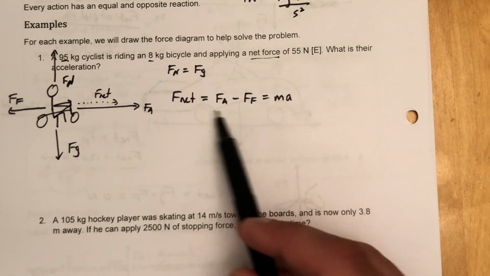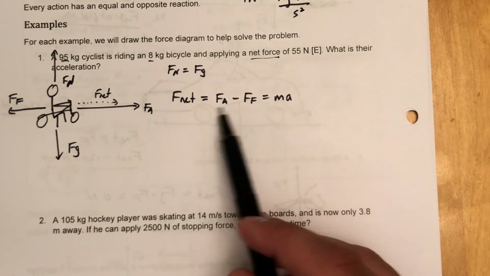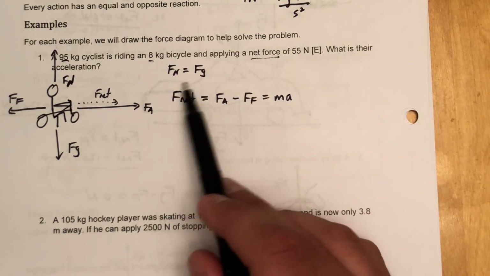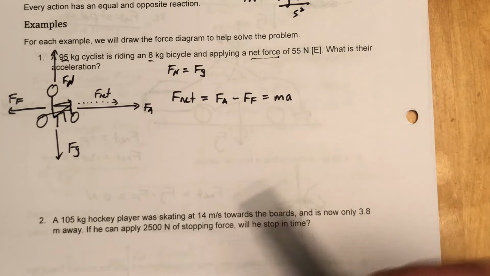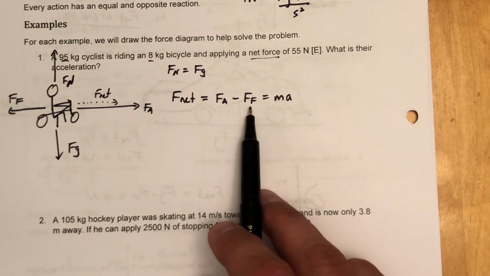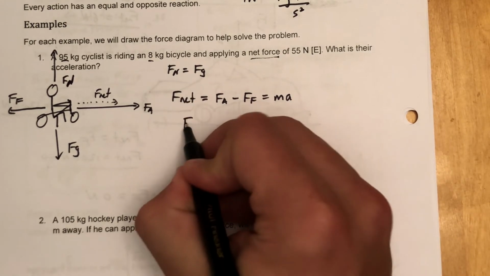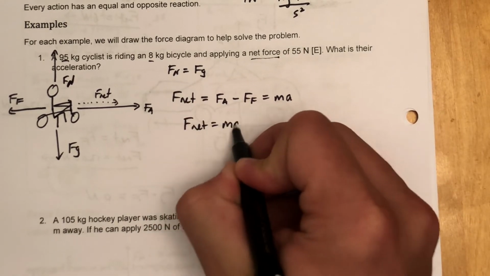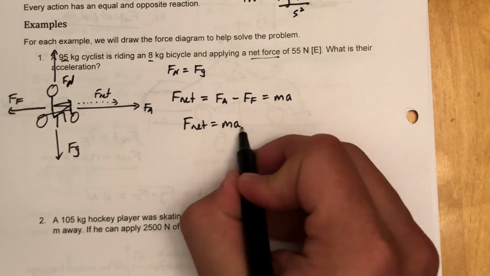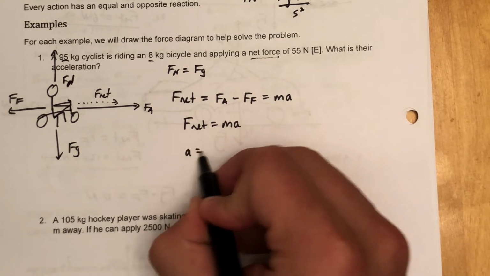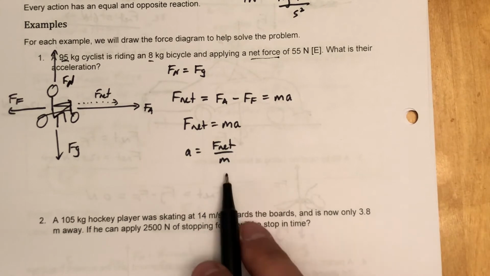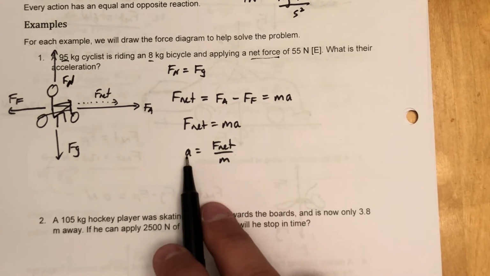So this is again useful. Some of the time you will have to expand your F net formula to include what is actually happening, what are the forces involved that will add up to your F net. But in this particular question, we don't have an applied force, we don't have our frictional force given to us value-wise, and so we'll just be using F net is equal to mass times acceleration. And now we can isolate our variable a. We're going to divide by m on both sides. And what we're left with is your total net force divided by mass is equal to your acceleration.